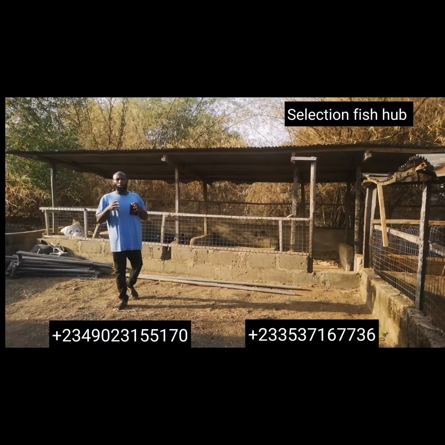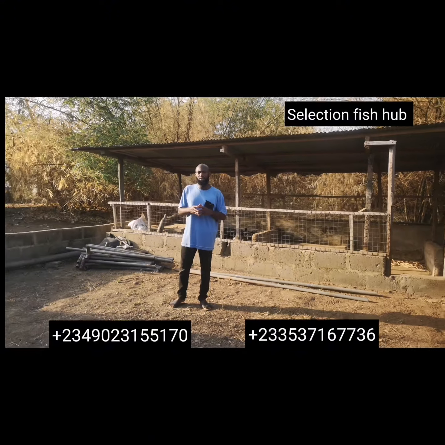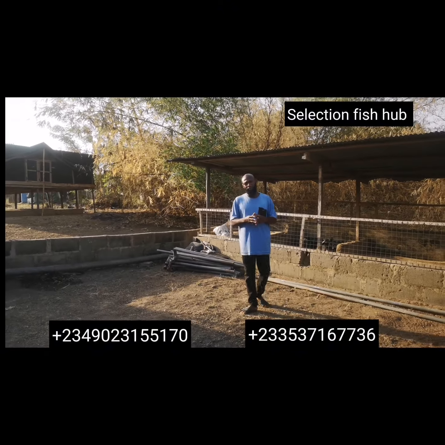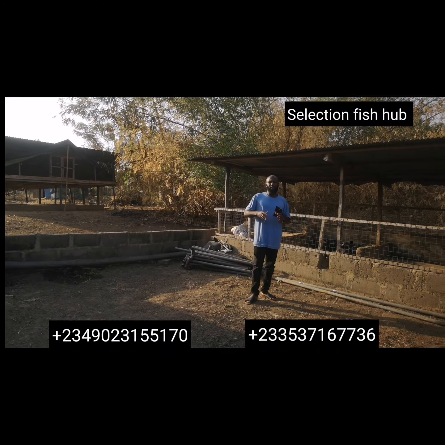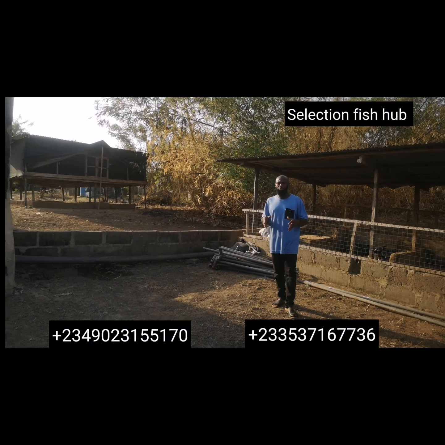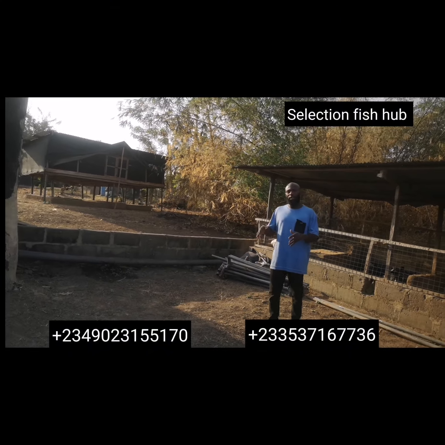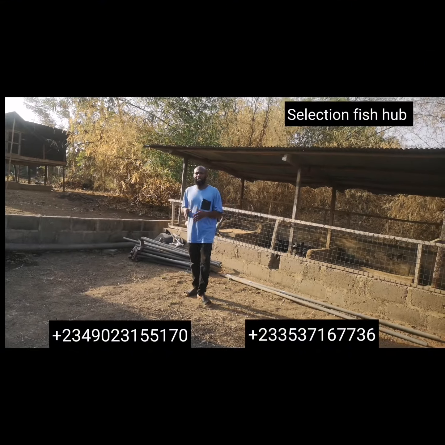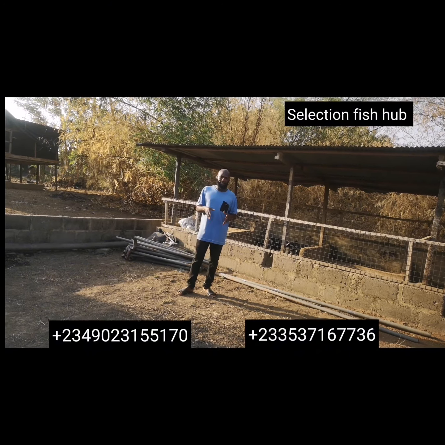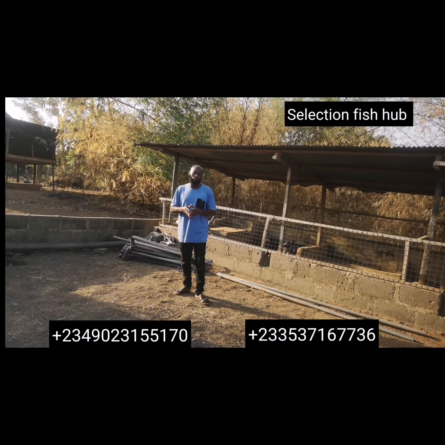Another type of holding container or rearing facility we use to rear fish is the cage. The cage is a net facility that is sunk inside the river or a water body, and fish are stocked and reared in that particular net. We call it hapas also.